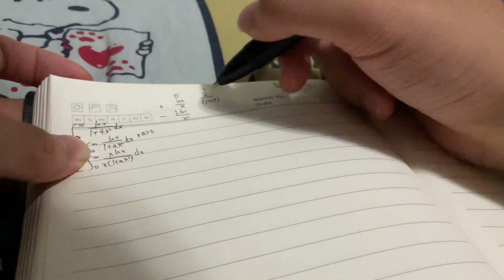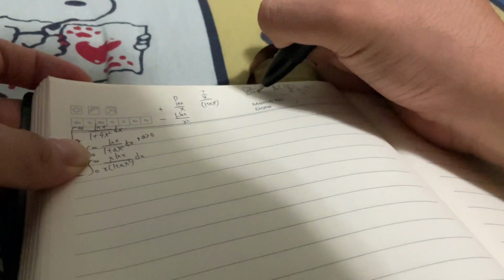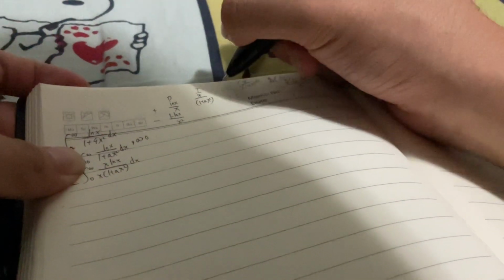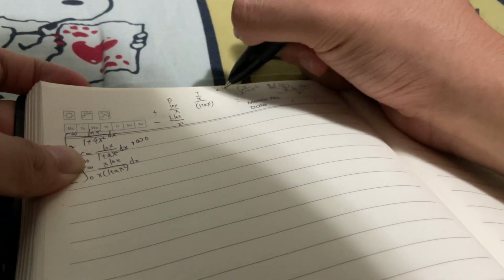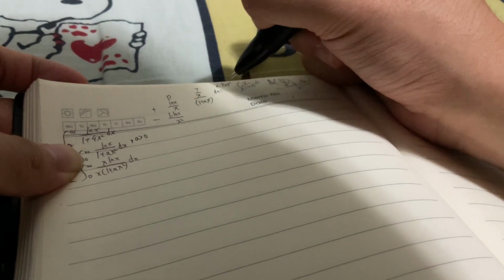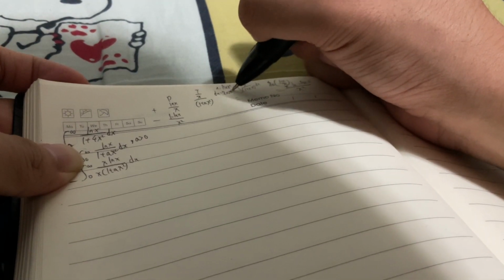And then we are going to integrate x over 1 plus ax squared. We are going to use our substitution. Let u equal 1 plus ax squared, and then du will be equal to 2ax dx.